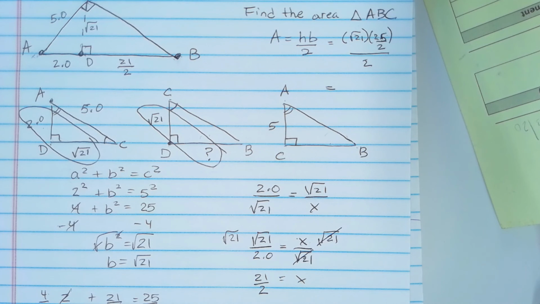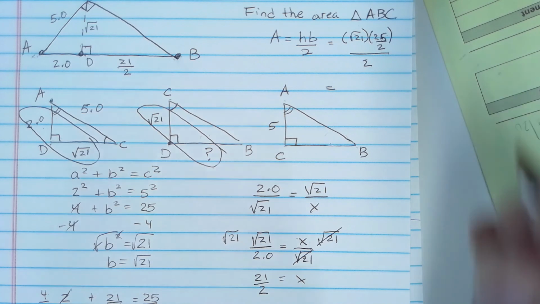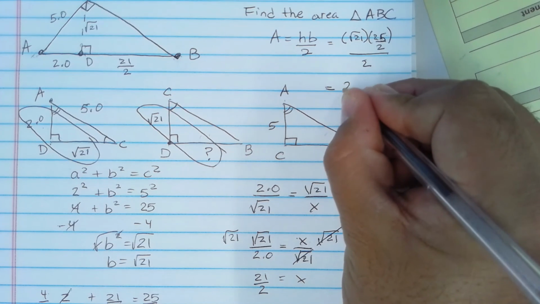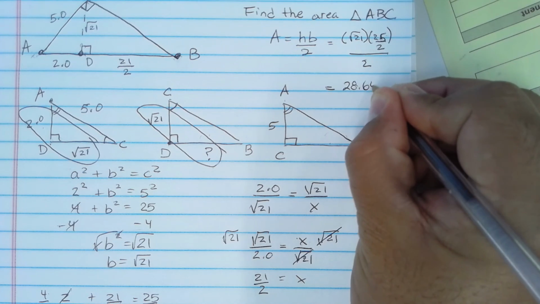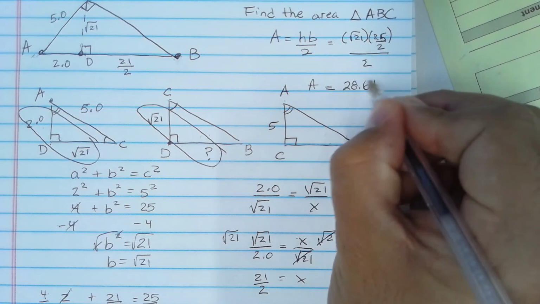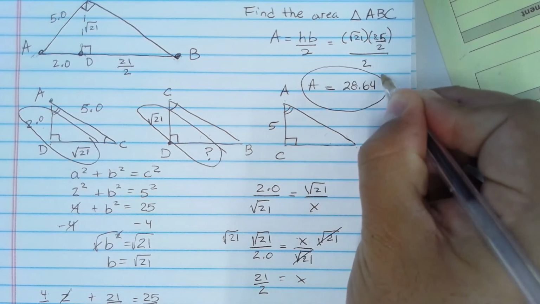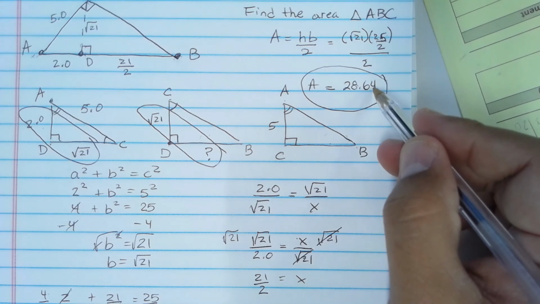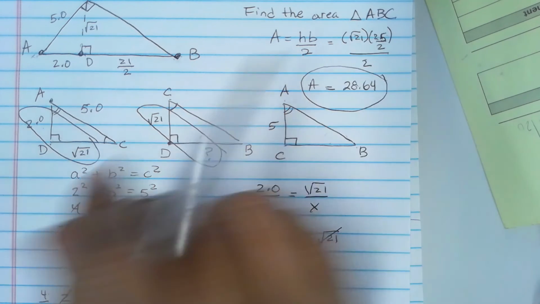I got 28.6. Okay. Anyone else? No. 28.64. That will be the area of the triangle because it says round to the nearest hundredth. Correct? And we're done.